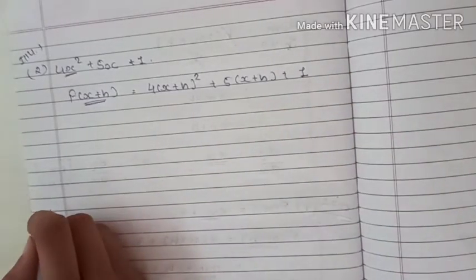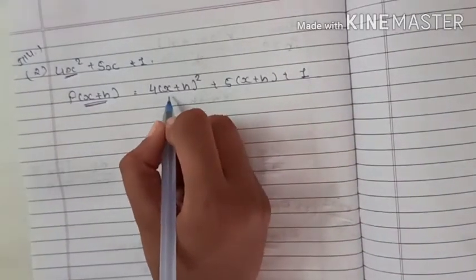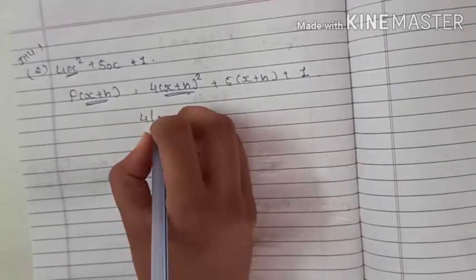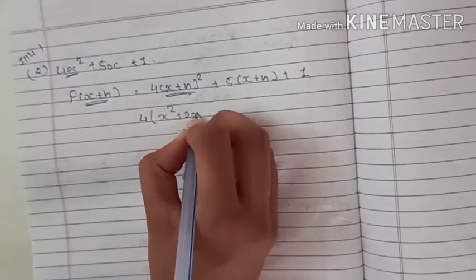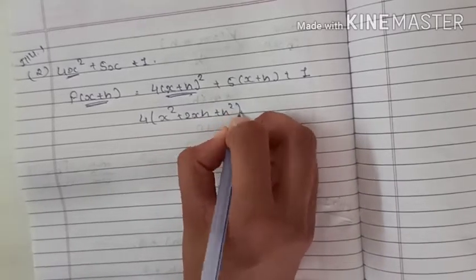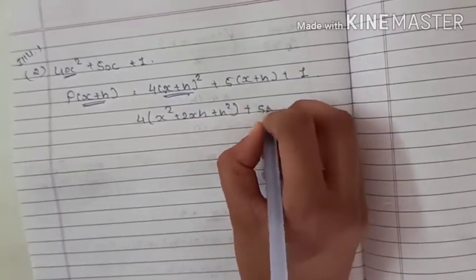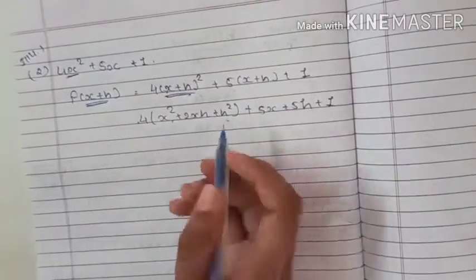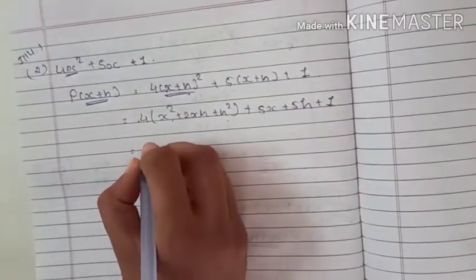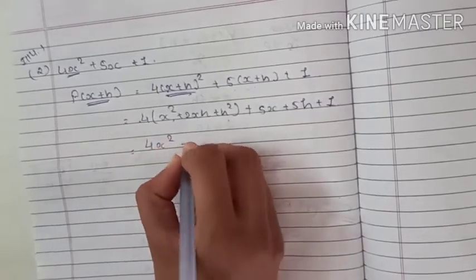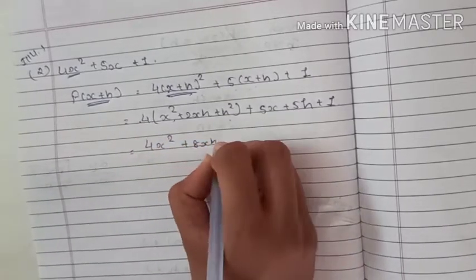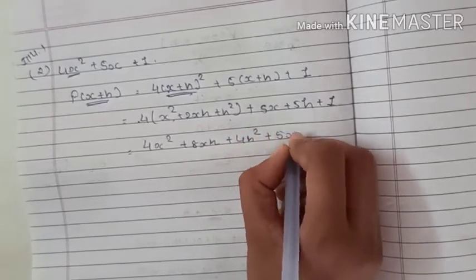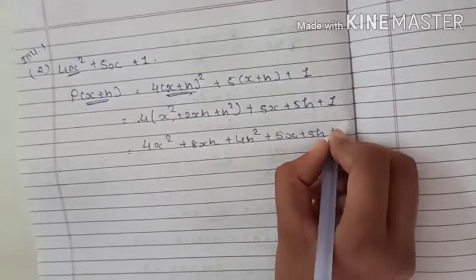So what is the expansion of x plus h square? It will come x square plus 2xh plus h square, plus 5x plus 5h plus 1. Again the multiplication will be there. So 4x square plus 8xh plus 4h square plus 5x plus 5h plus 1.